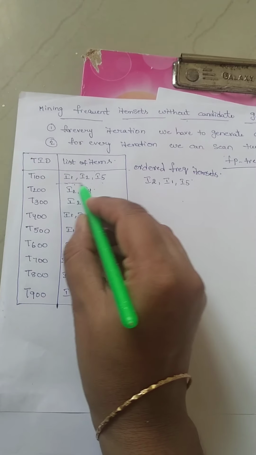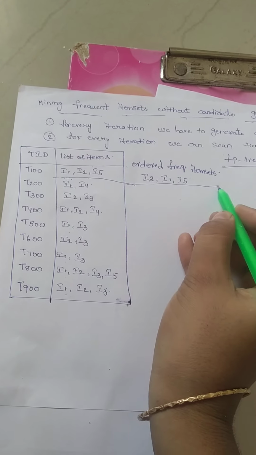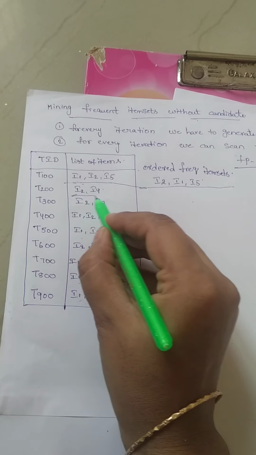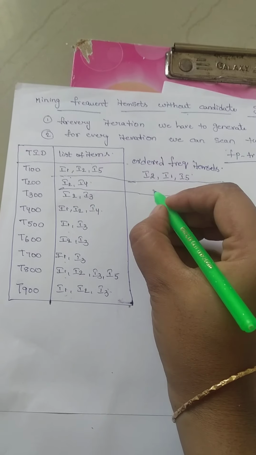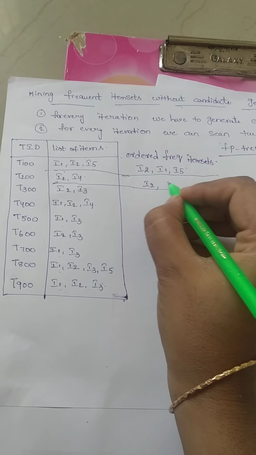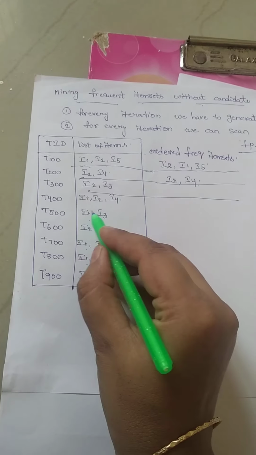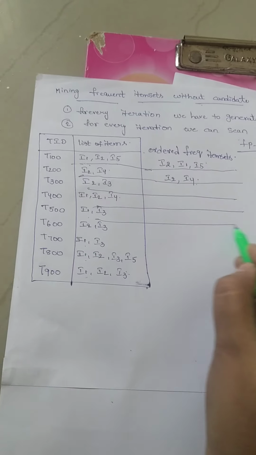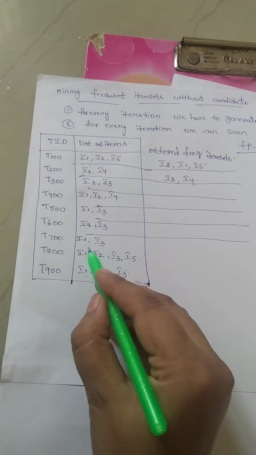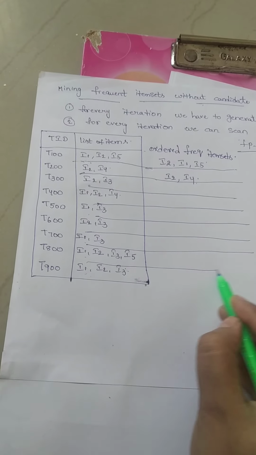This is for the first one. Next, for I2, I4: I2 has the highest count and next I4. In the same way we write the frequent items.